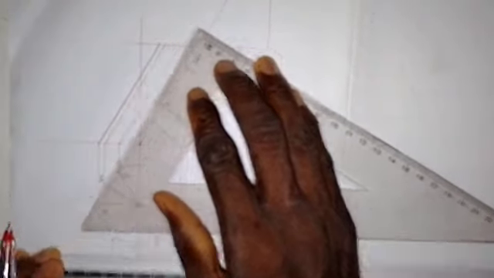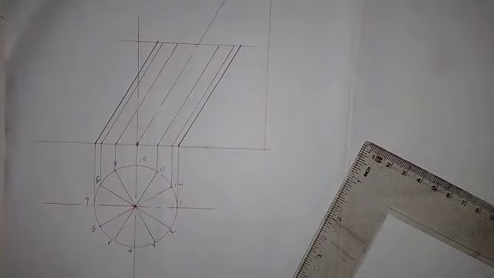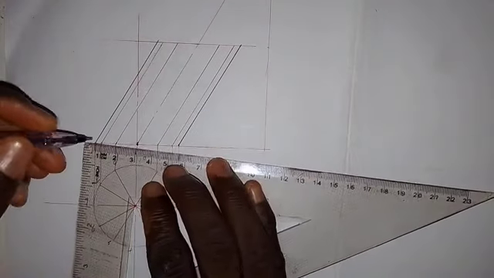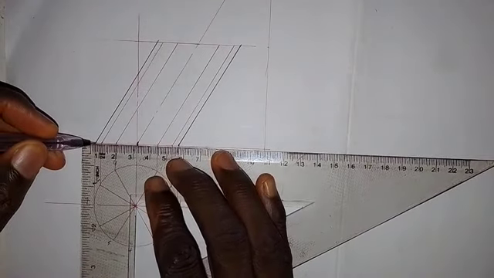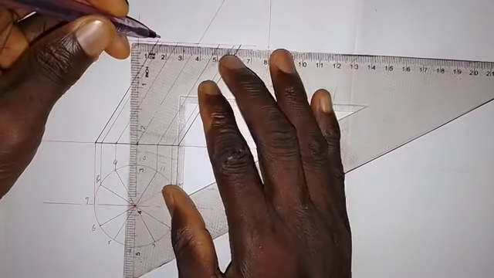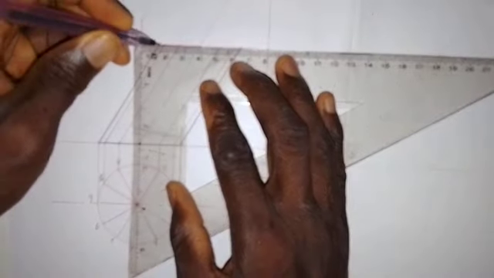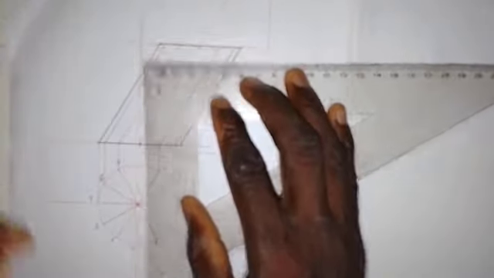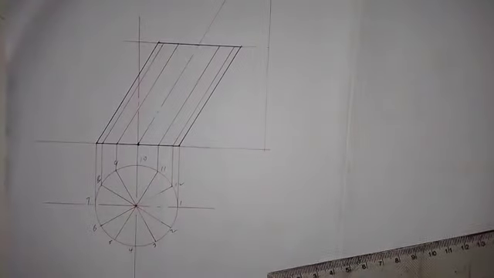Alright, so this is what we have. So the next thing I'm going to do is that I need to make this base a thick line. Also, I need to make this one a thick line from here to here. So this is the front elevation of an oblique cylinder.